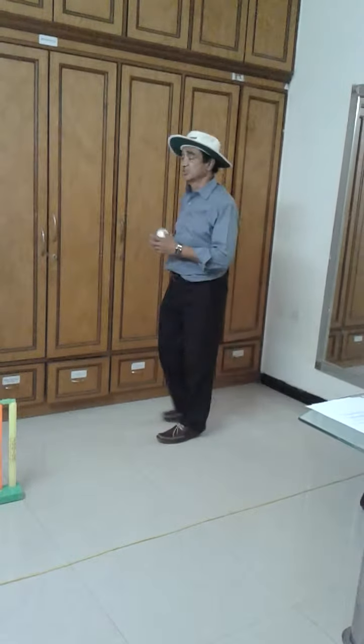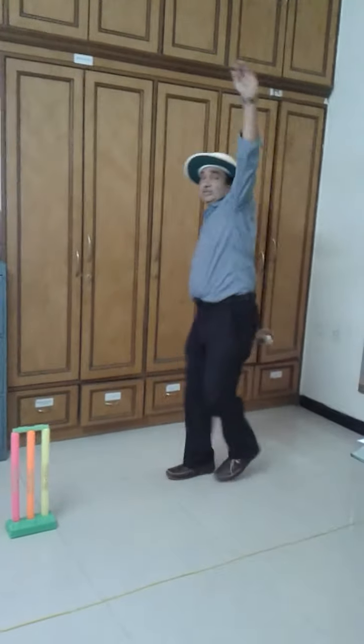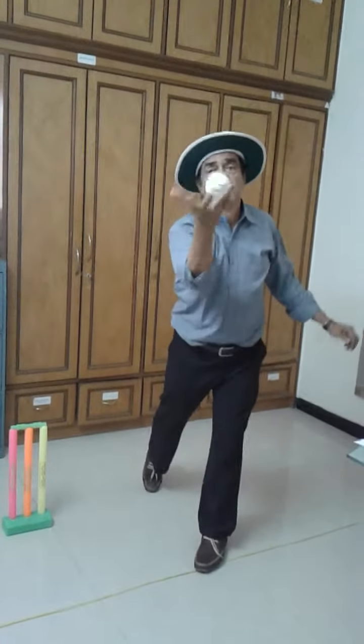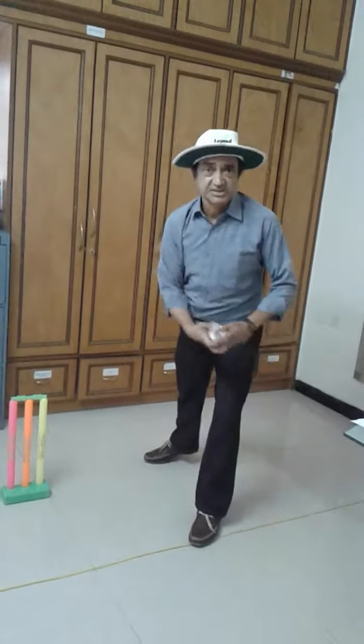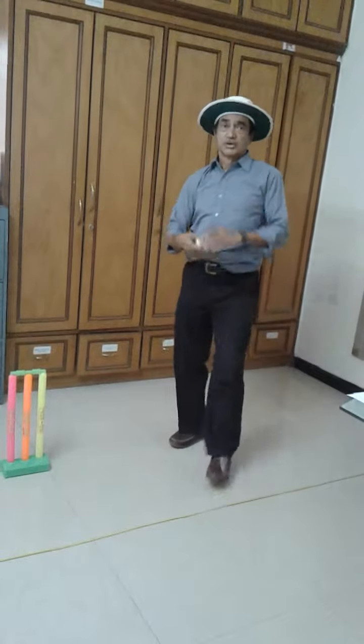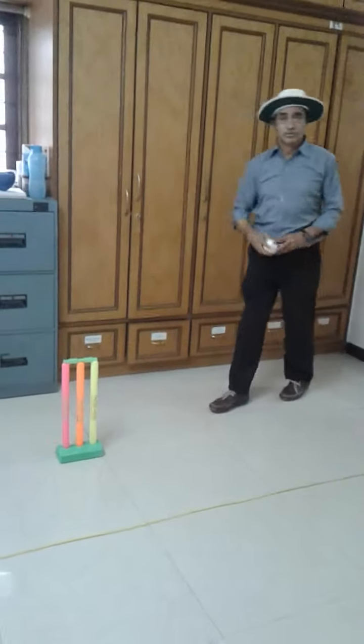And an off break has got many variations. It can be bowled with an underarm, with a horizontal rotation also. The ball rotates like this. At the time of delivery, it rotates like this. It's a variation. It will go like a straighter ball, confusing the batsman. There will be no spin.